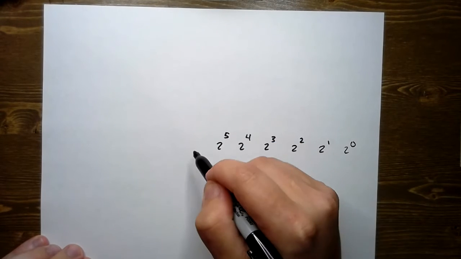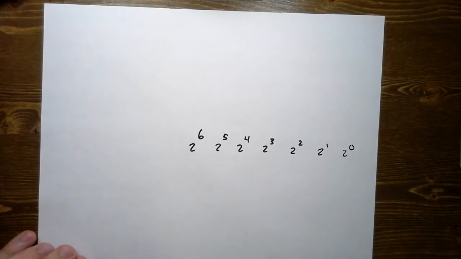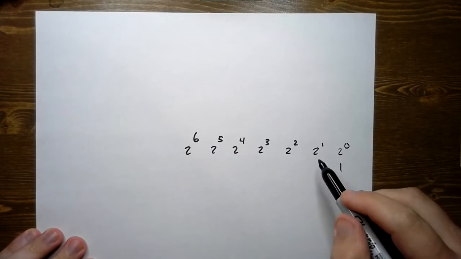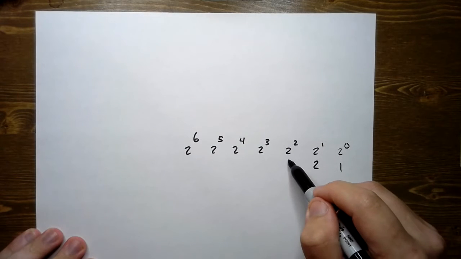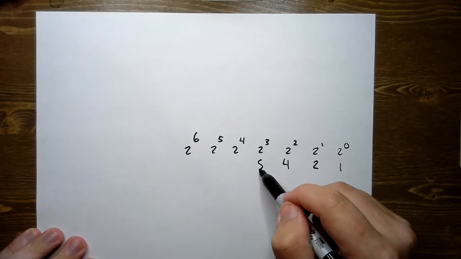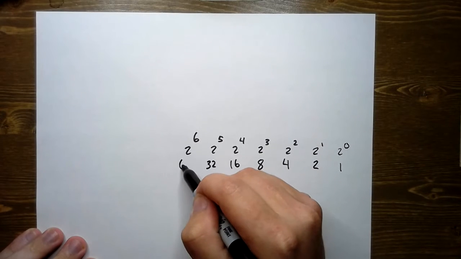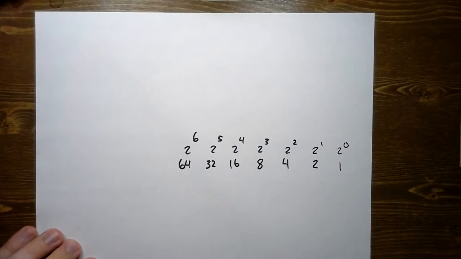2 to the fifth power, 2 to the sixth power, right? And so on and so forth. So 2 to the 0 power is 1, 2, 4, 8, 16, 32, 64, right? And it keeps going forever.